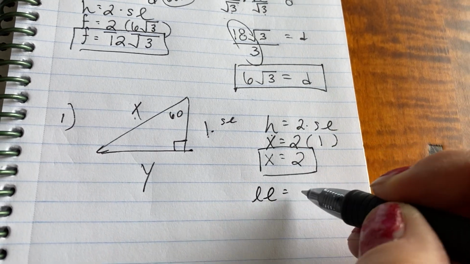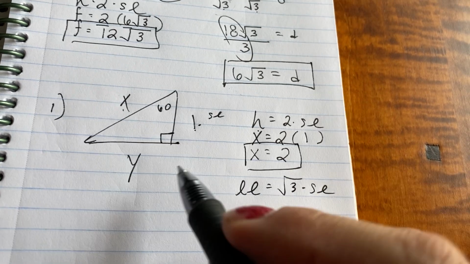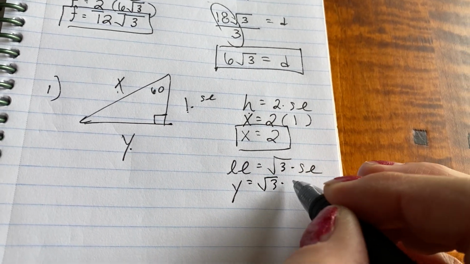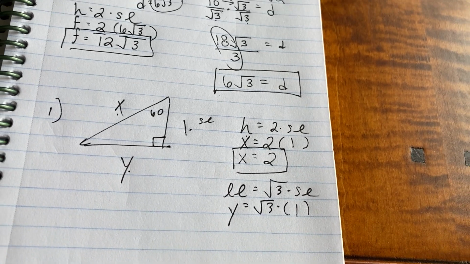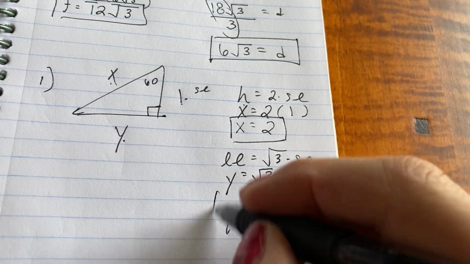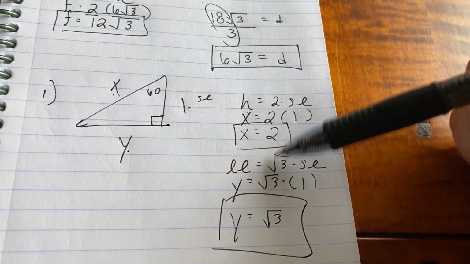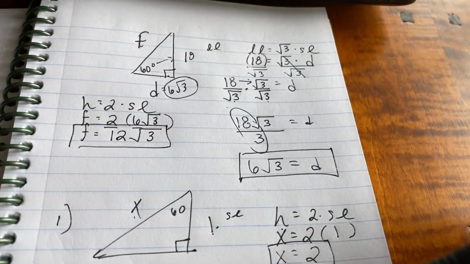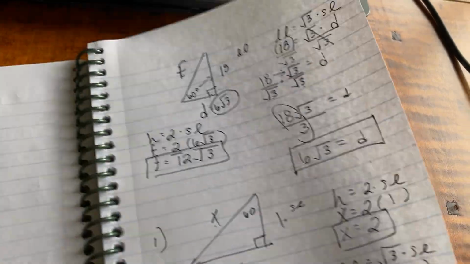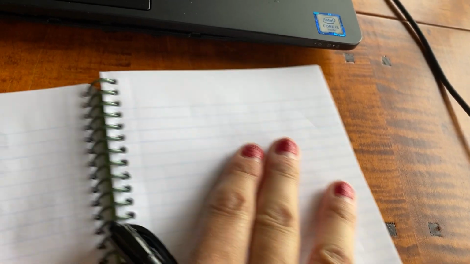And then we know the long leg is equal to the square root of 3 times the short leg. So the long leg, which they've used y to represent, would equal the square root of 3, once again, times 1. And 1 times anything is itself, so that's just going to give us the square root of 3. So you can kind of see, even if this had been something other than the number 1, this is still easier to do than working backward off of either a hypotenuse or a long leg. All right, we'll work backward though off of one more hypotenuse.